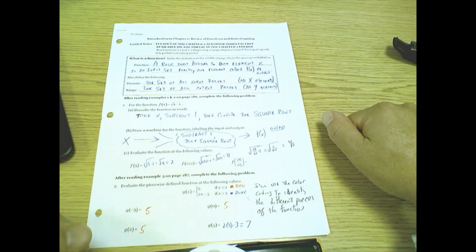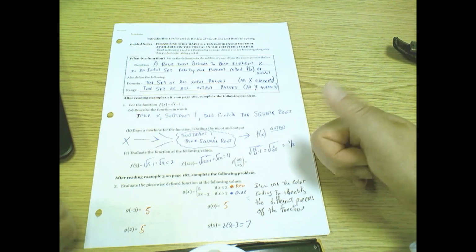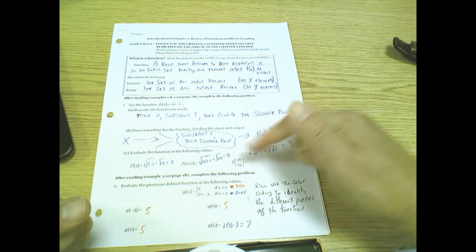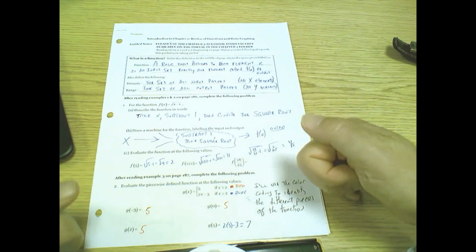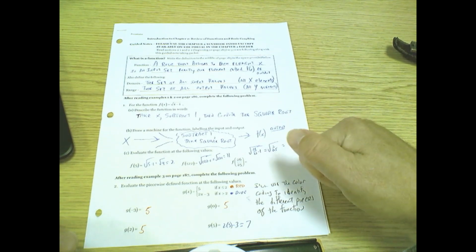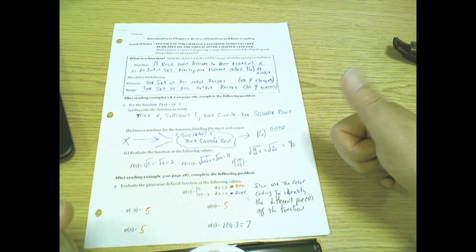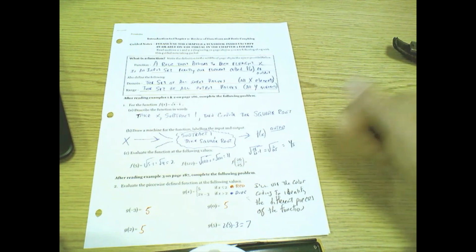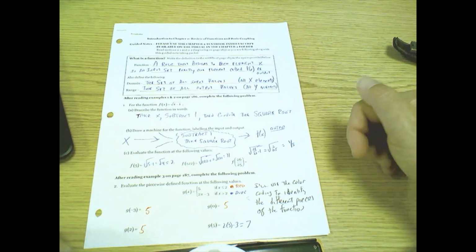122. That's my input value. Subtract 1. Get 121. Take the square root. F of x for x equals 122 produces an answer of 11. F of 122 equals 11. F of 26 over 25. Take 26 over 25, subtract 1, which is the same as subtracting 25 over 25. I wind up with 1/25 that I have to compute the square root of, and I walk out with 1/5.